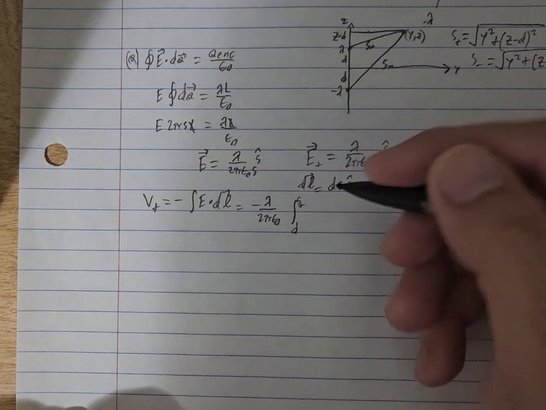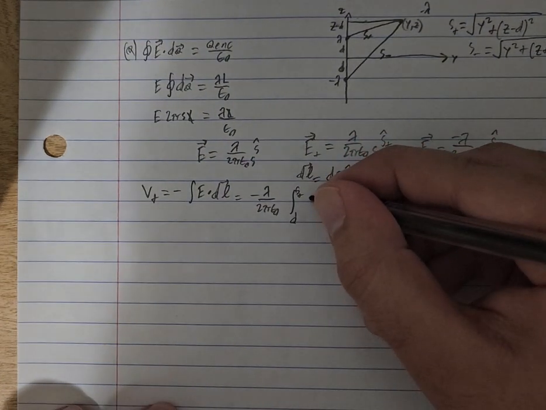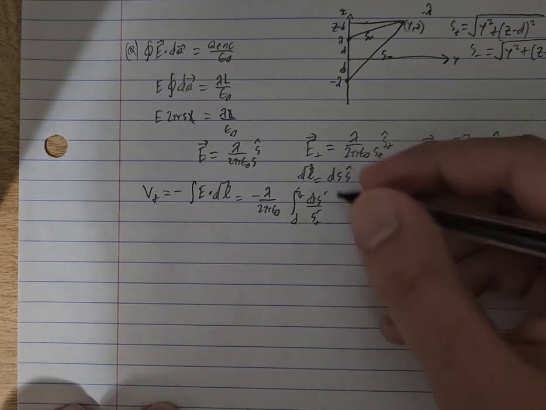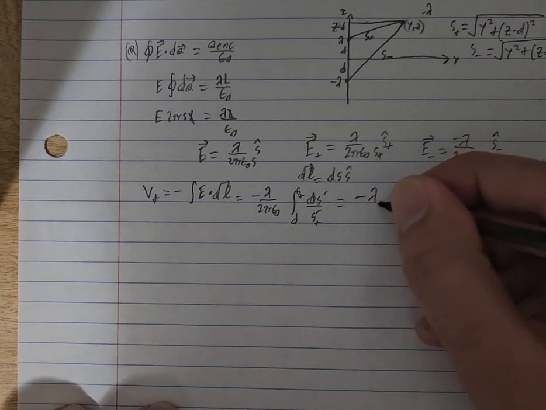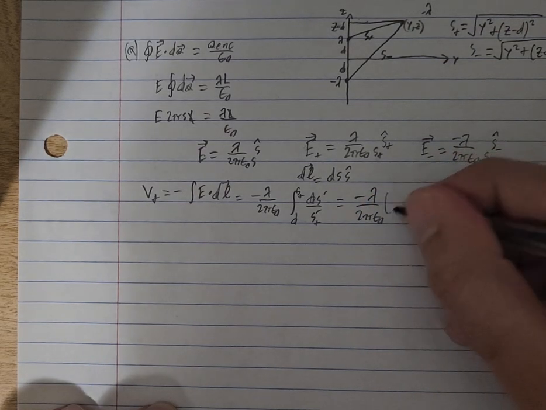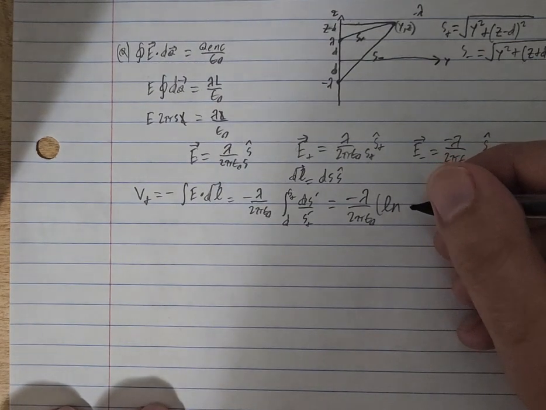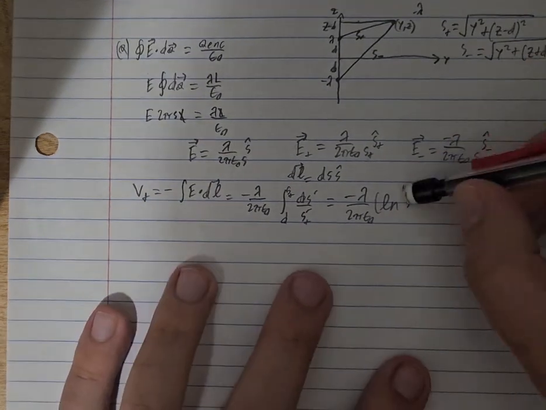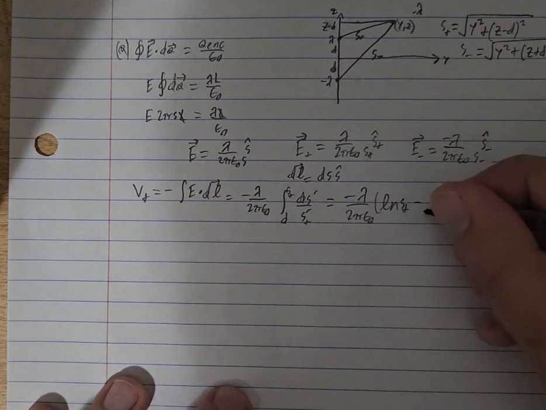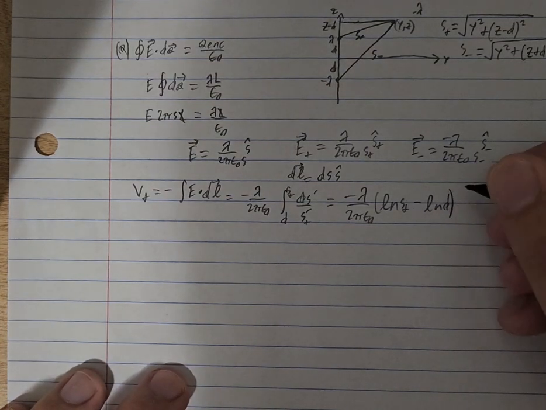In this case, we're finding the positive one, so we can use s plus, and we're going to make dummy variables here. So we get negative lambda over 2 pi epsilon naught times the natural log of s plus minus the natural log of d.